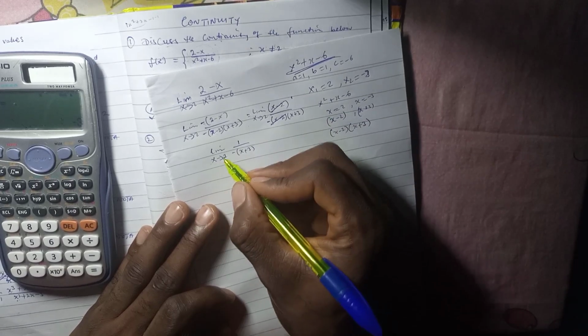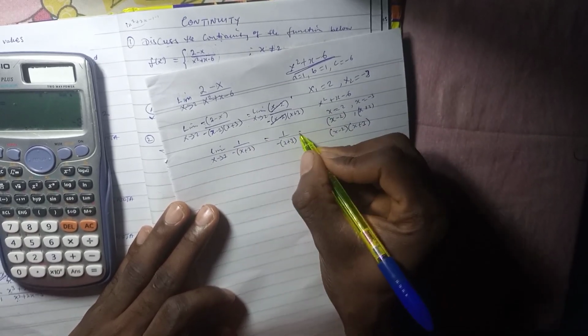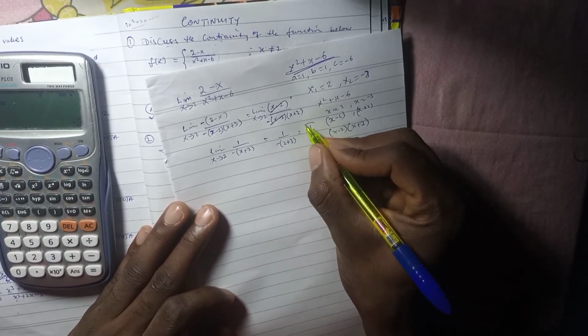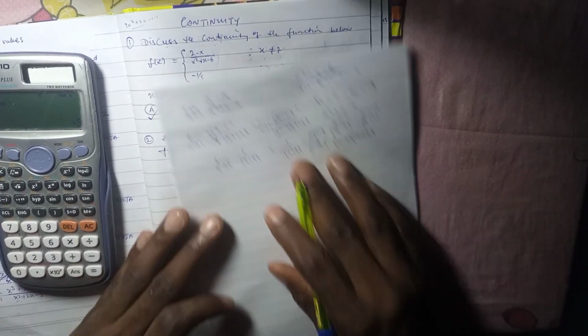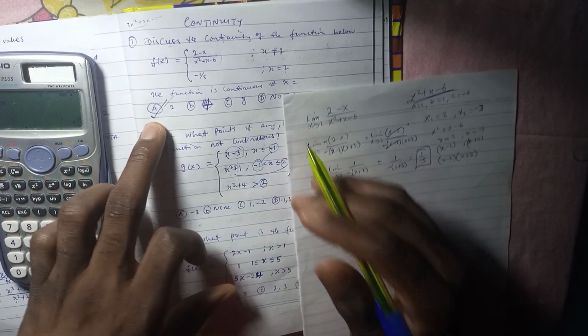So now, taking the limit as s goes to 2, I'll get 1 over minus into 2 plus 3, which will give me 1 over 2 plus 3 is 5. 5 times minus 1 will give us minus 5. So as you can see, it gave us minus 1 over 5. So it means that the function is continuous at s equal to 2. So that's why this is the correct option.